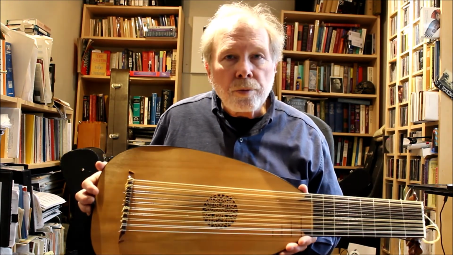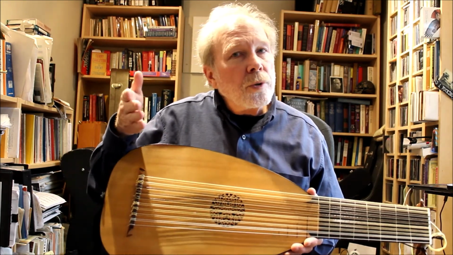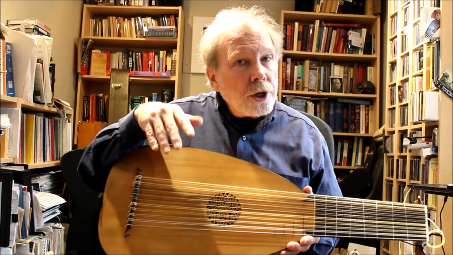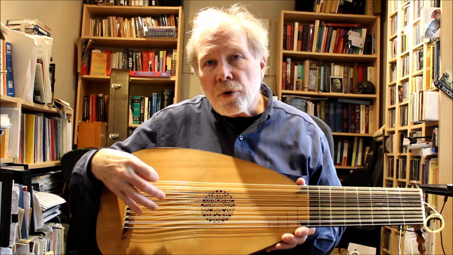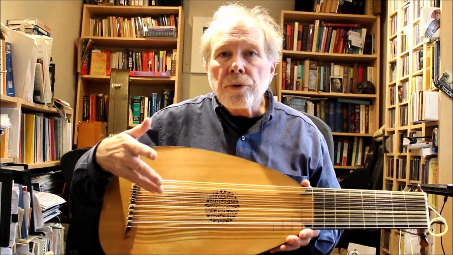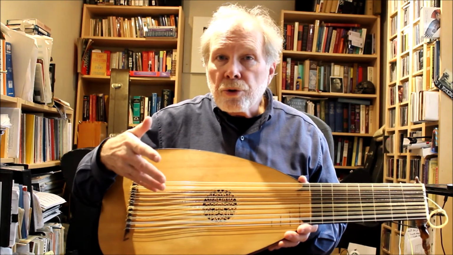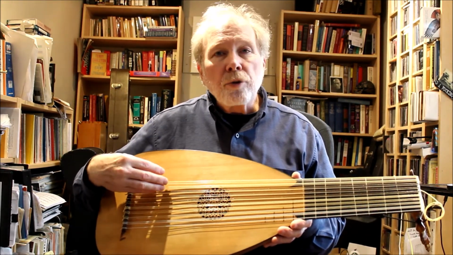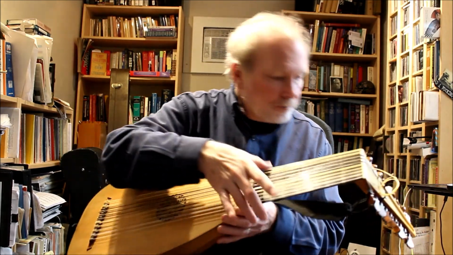Very complex instrument. But as we get closer and closer to the 17th century, the beginning of the Baroque era, music began to change, and the bass line became very important for Baroque music. Lute players wanted to keep up with the changing musical styles, so they had lute builders add extra bass strings so they could keep up with that.